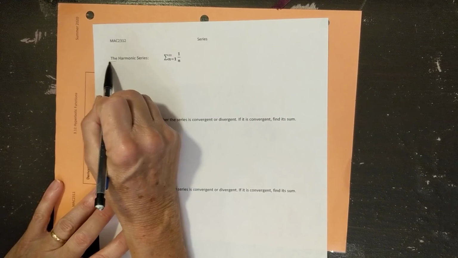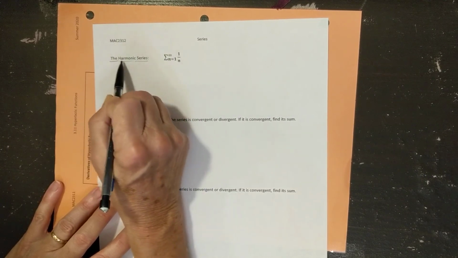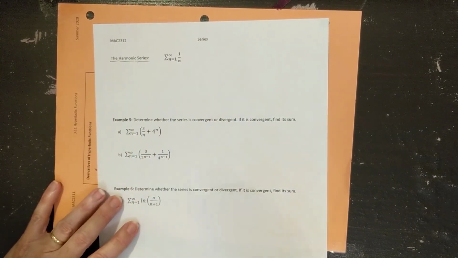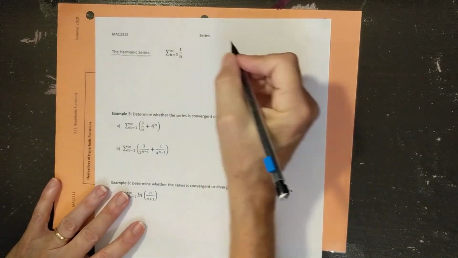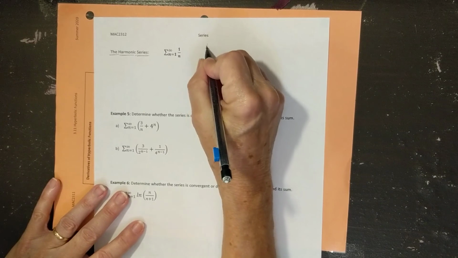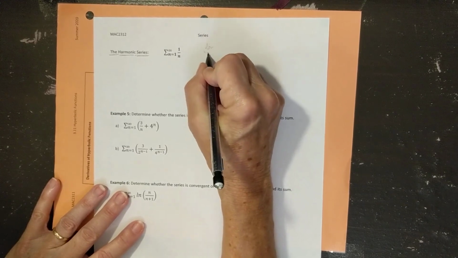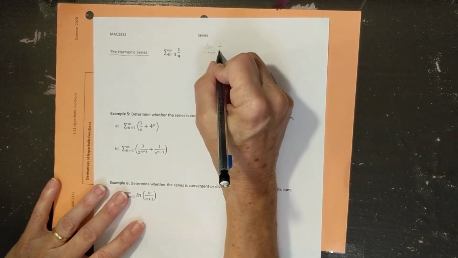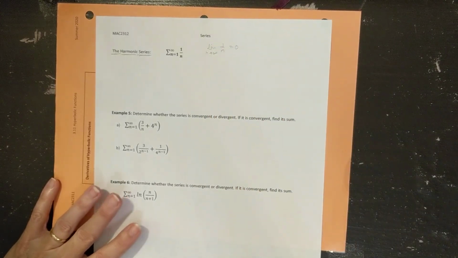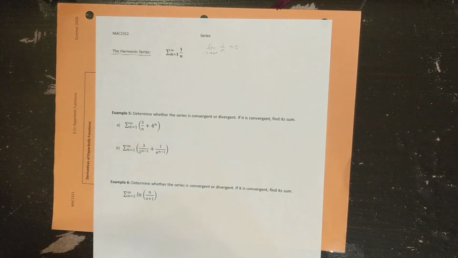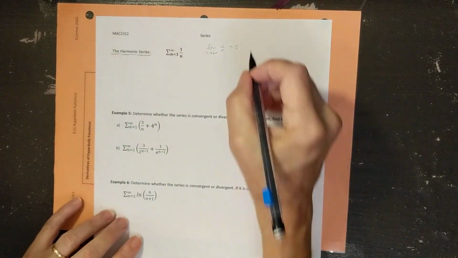This is really important. Let's consider this series. This is the harmonic series. It has a name. It's that important. Let's try the same thing we did before. Let's take the limit as n goes to infinity of a sub n, 1 over n. This is 1 over infinity, so we can see that this equals 0. Unlike the last example where we could jump to a conclusion, we cannot conclude anything here.